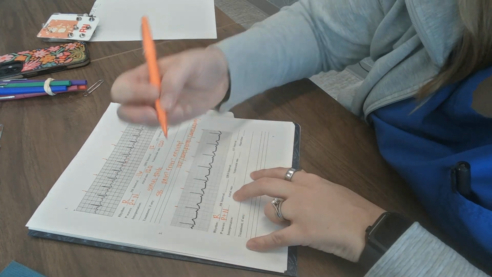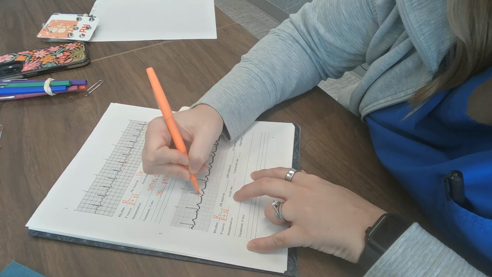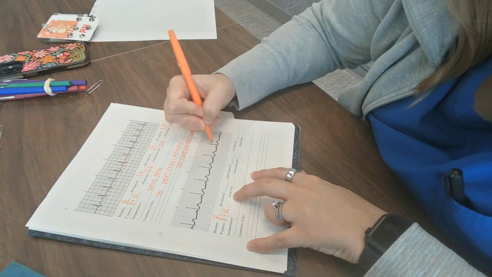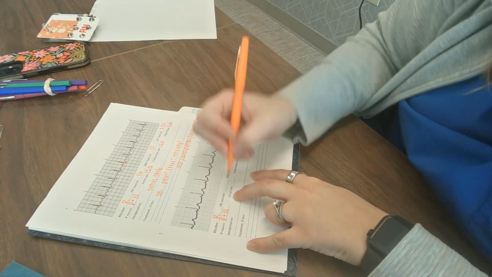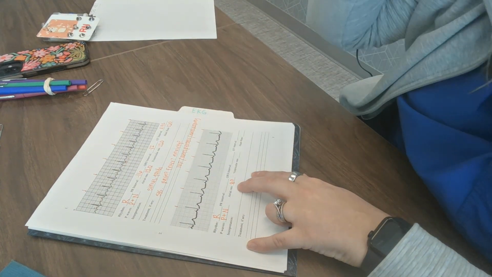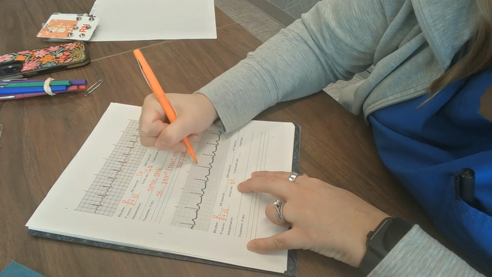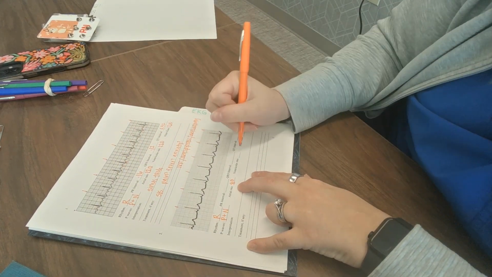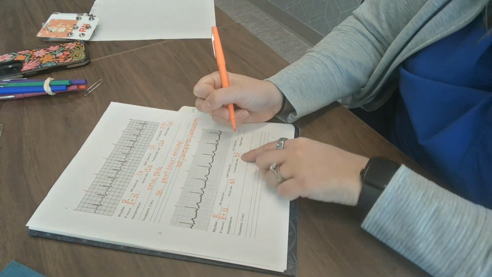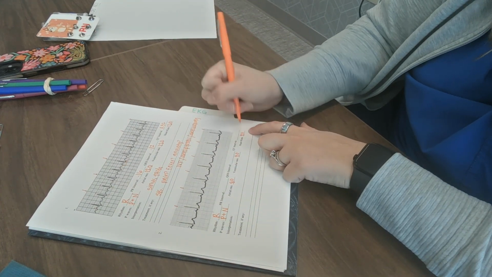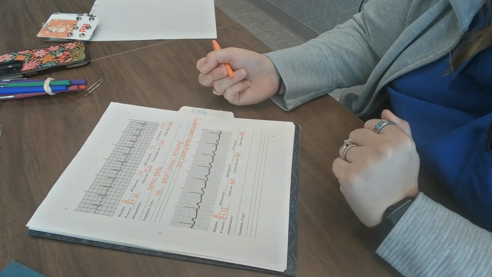Let's count my P waves. 1, 2, 3, 4, 5, 6, 7, 8. So my atrial rate is 80. Let's count my QRSs. 1, 2, 3, 4, 5, 6, 7, 8. So I also have a ventricular rate of 80, which means my heart rate is 80. Everything's looking pretty normal so far.